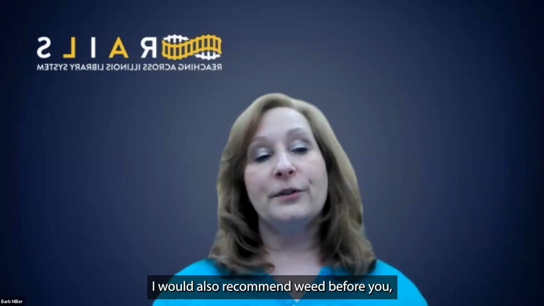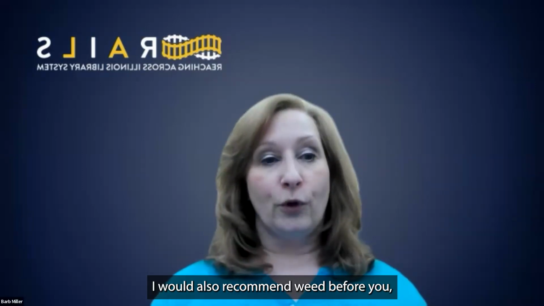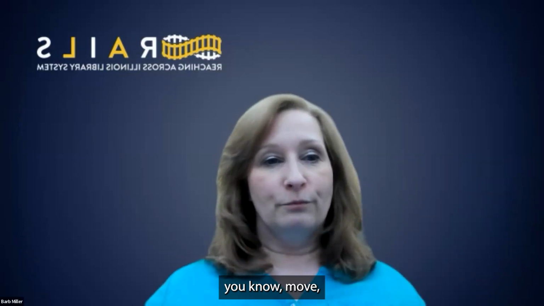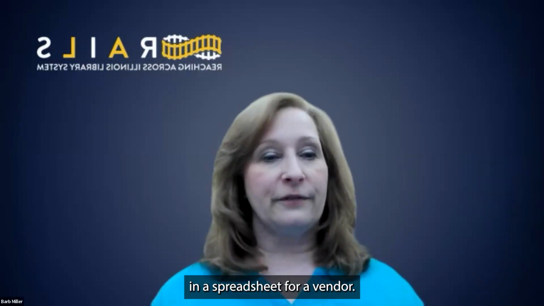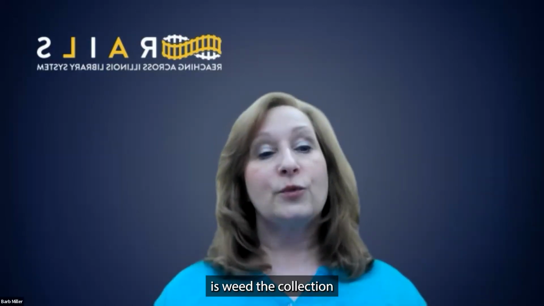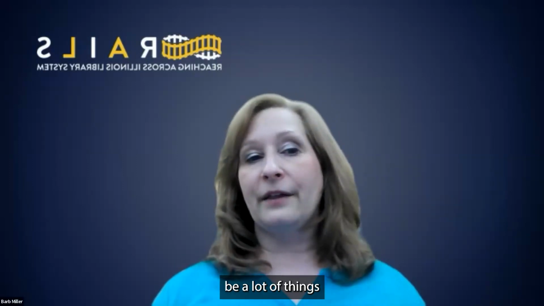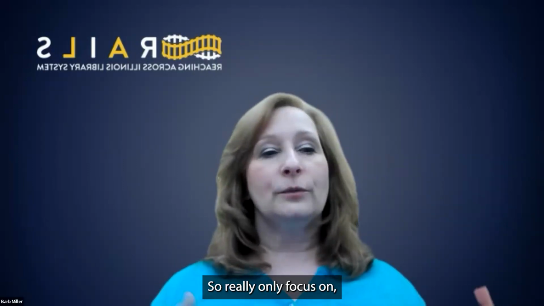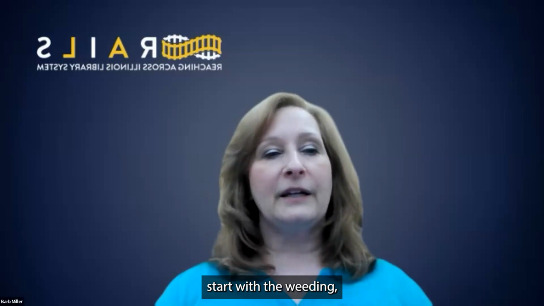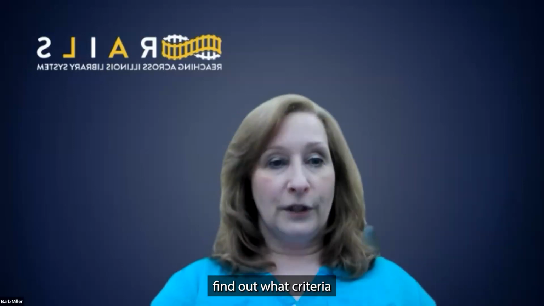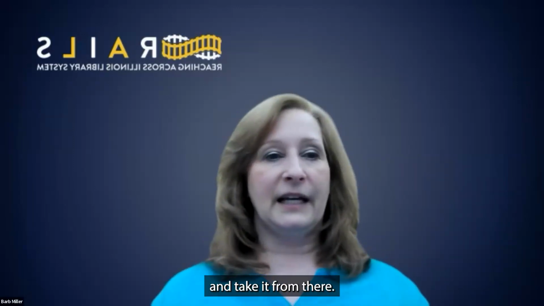I would also recommend weeding before you put all this stuff in a spreadsheet for a vendor. Once you've found a vendor, weed the collection, because there's probably going to be a lot of things there you don't want to keep. So really, start with the weeding, find a vendor, find out what criteria they want in the spreadsheet, and take it from there.